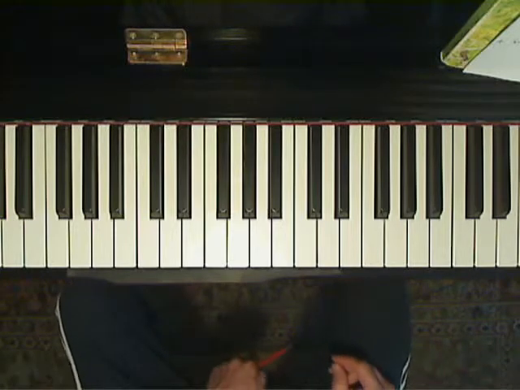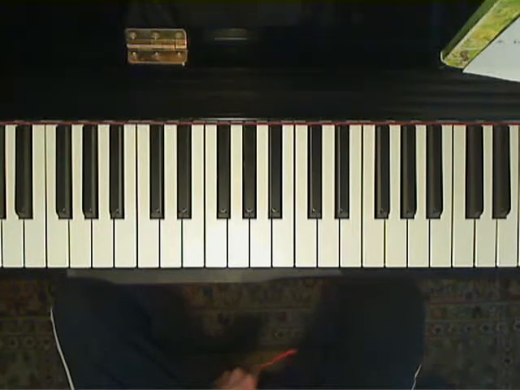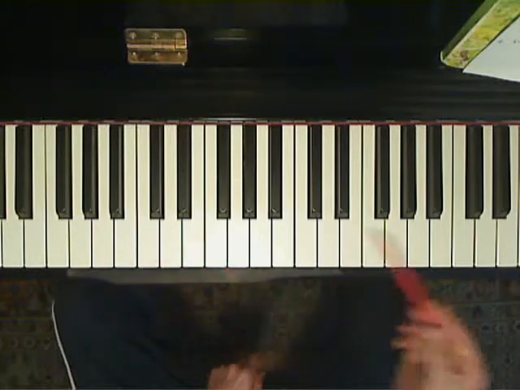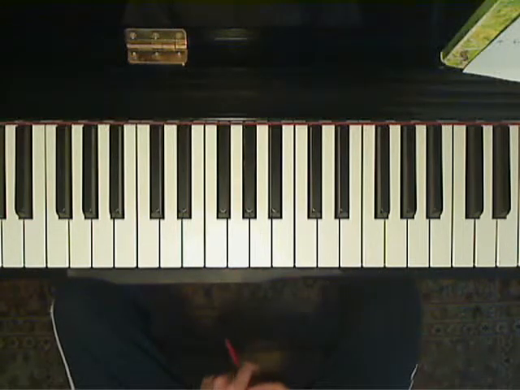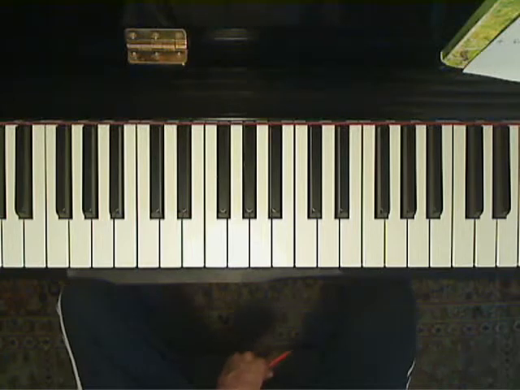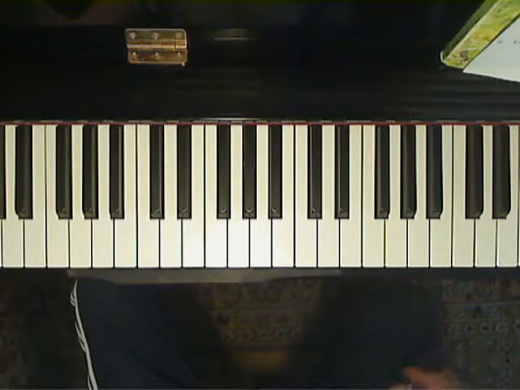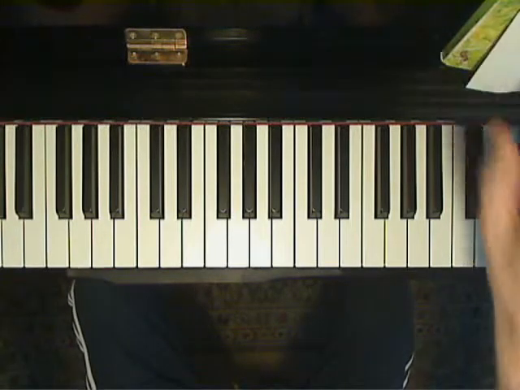It is written in C major key, so I'm using only the C major scale, and I'm using 4/4 time. So I will have 4 beats, but rather than counting aloud, 1, 2, 3, and 4, I will keep time with a pencil. I will hit my desk with the pencil in correspondence of each beat. So this is 1, this is 2, this is 3, and this is 4.